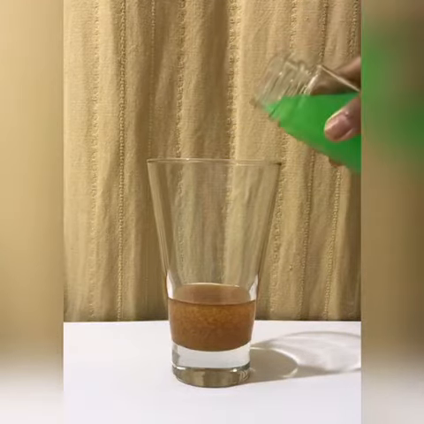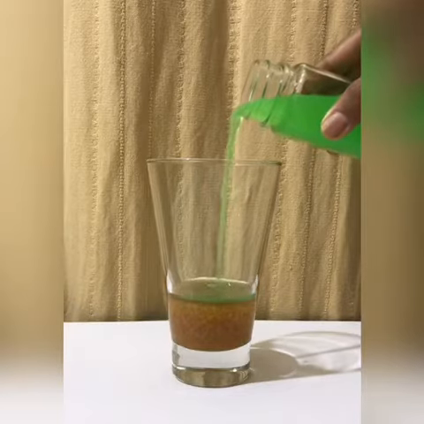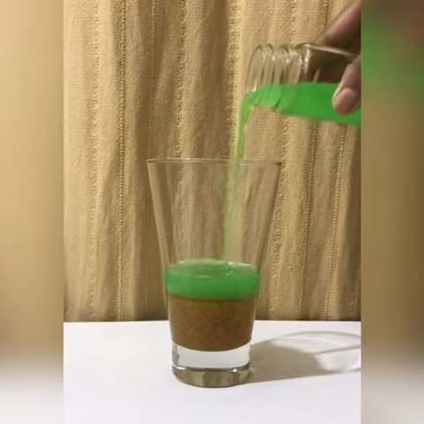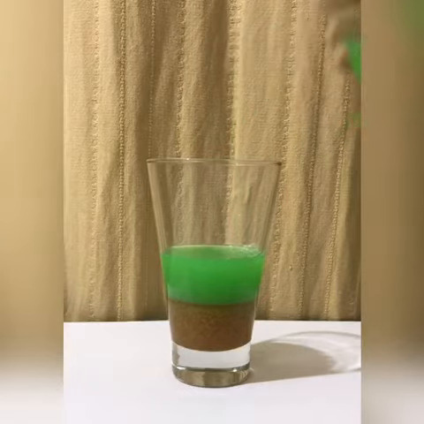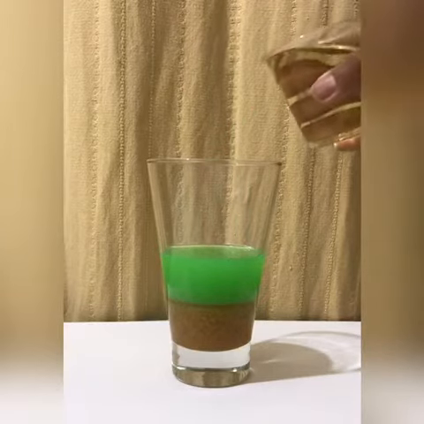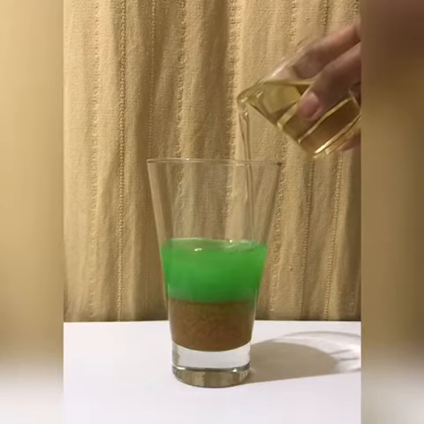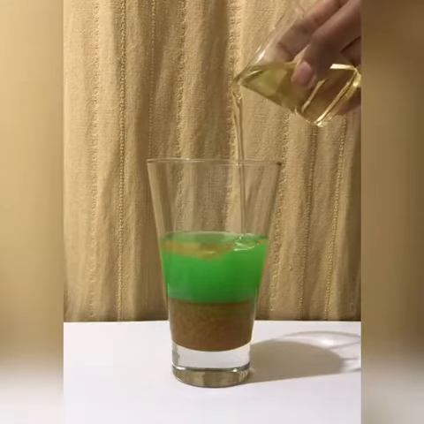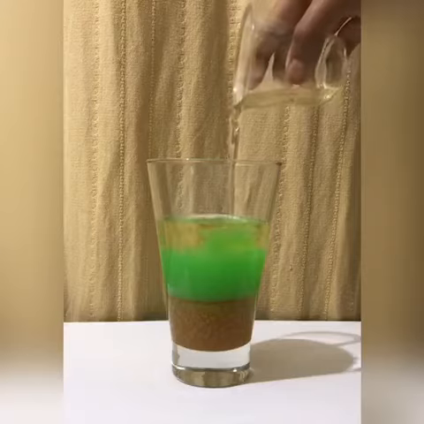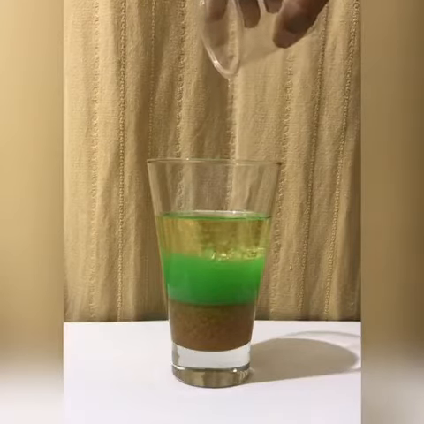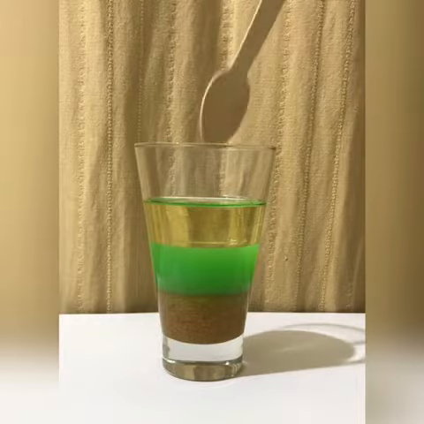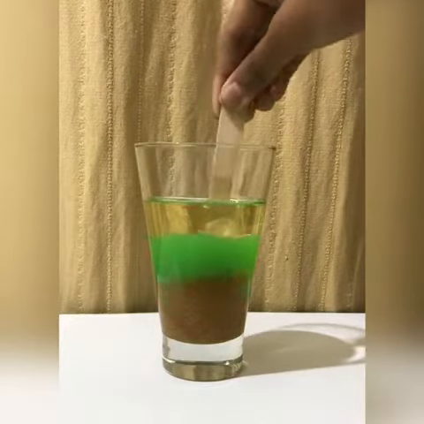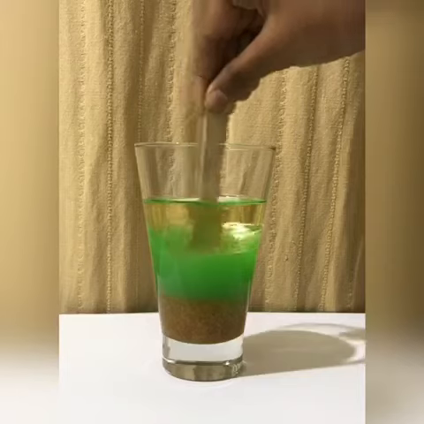And then add the colored water on top of the honey. And now finally add the oil on top of the water. You can notice that none of these mix and form a layer on top of each other. You can also try to stir all the liquids, but you'll notice that none of them get mixed up.